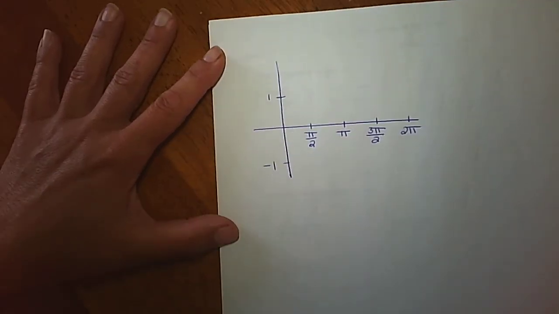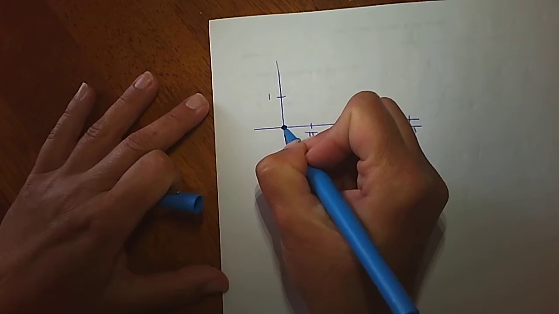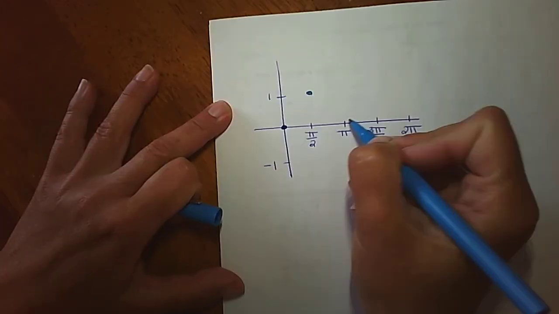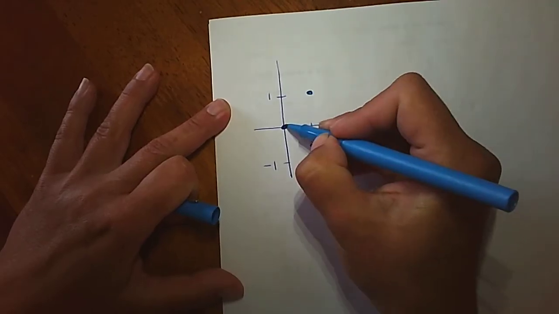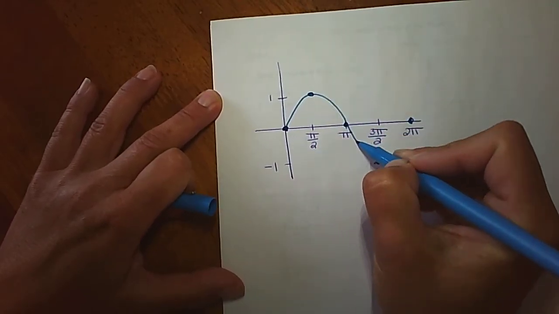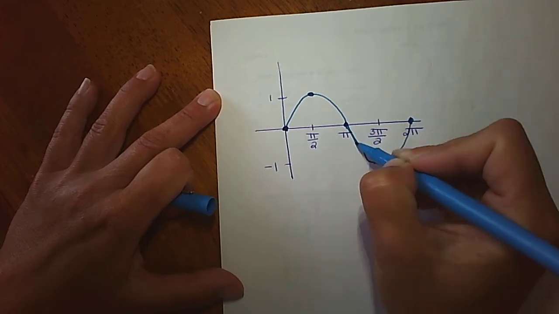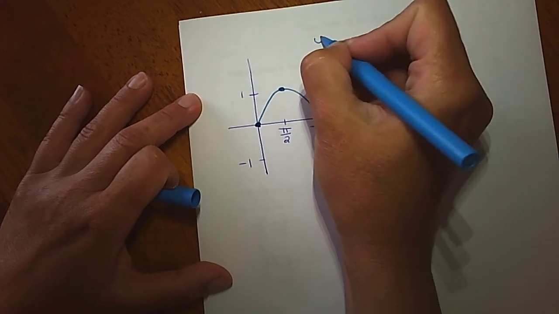Now, here's the deal. If the graph hits the origin and then looks like this, right? So if it hits the origin, that's key, then goes up, down, and up like that, this is always going to be the sine curve.